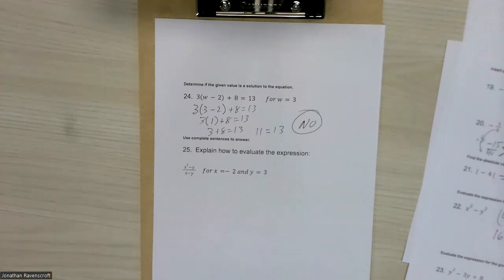Now for question 25, what I want you to do is explain in complete sentences how you would evaluate this expression. So imagine there's another student sitting next to you and you have to tell them how to do this problem. What I want you to do is explain how you would do that.